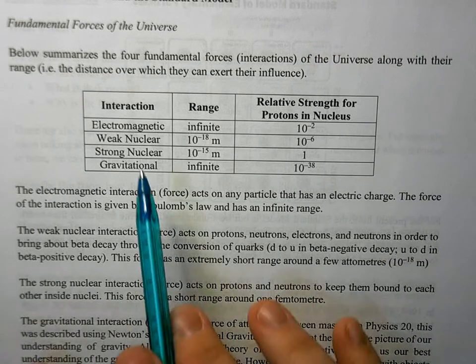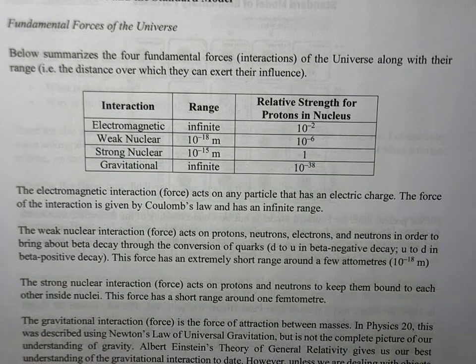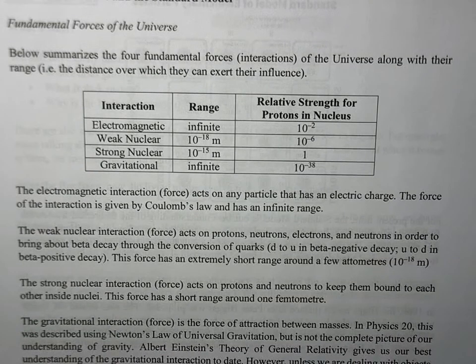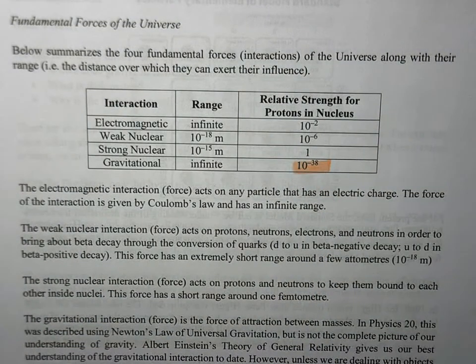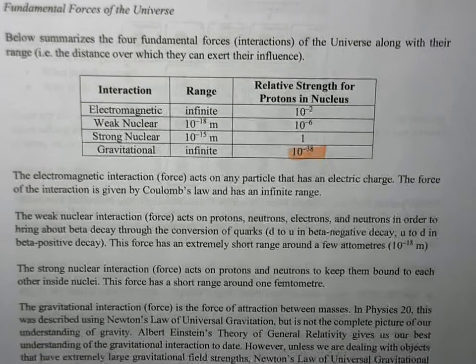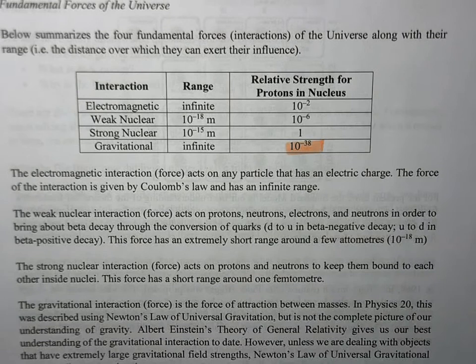We also talked about the relative strength of the forces. If we define strong nuclear as the strongest, we'll call that a 1. Everything is a little bit weaker than that. Electromagnetic is about 10 to the minus 2. Weak nuclear is about 10 to the minus 6. And the one that really stands out, gravitational, is 10 to the minus 38. So the gravitational force is the weakest of the four fundamental forces. But again, the reason we notice it on Earth is because the Earth also has a really large mass.